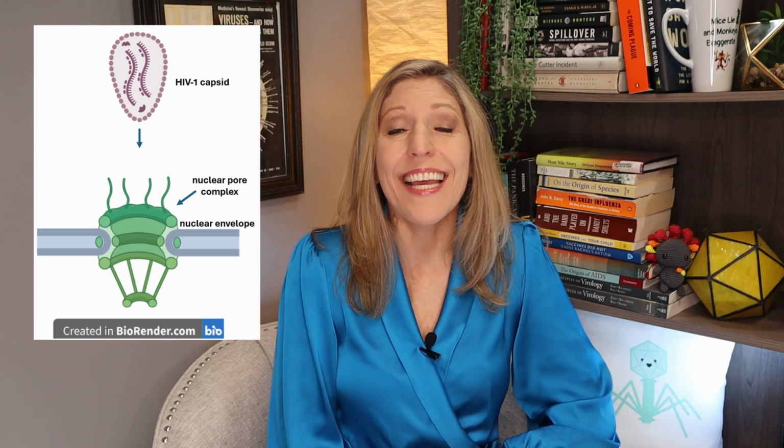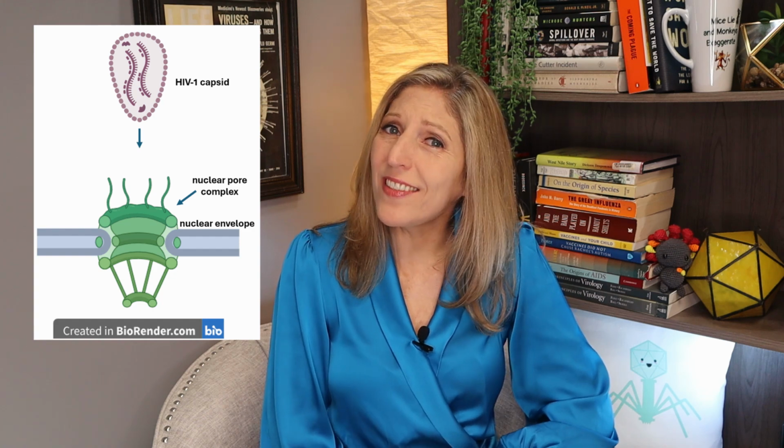The widely held view that the HIV-1 capsid disassembles in the cytoplasm is based partly on the assumption that HIV-1 capsids cannot enter the nucleus because they're too big to pass through any of the nuclear pores. But the details associated with HIV-1 entry into the nucleus are still poorly characterized, so they're still subject to ongoing research efforts.